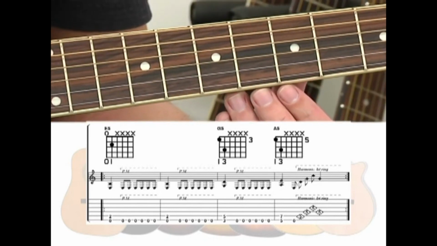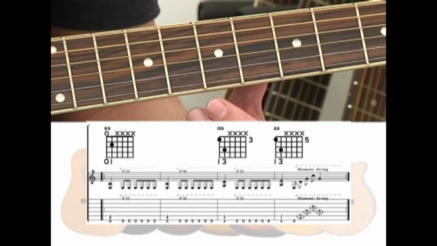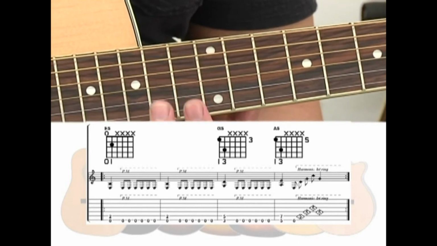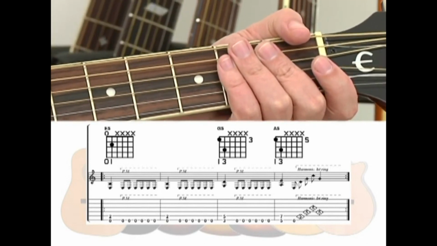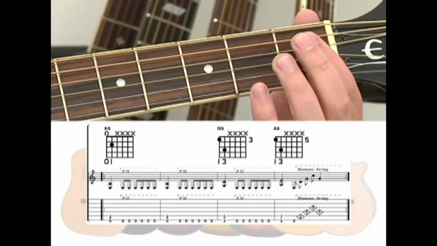The most common harmonics can be found on the 5th fret, 7th fret, and 12th fret. You can also experiment and find more harmonics by moving your hand to different locations on the string.